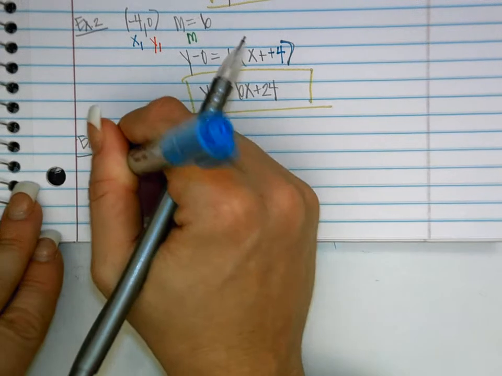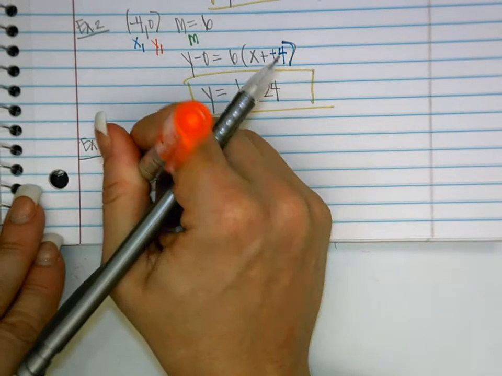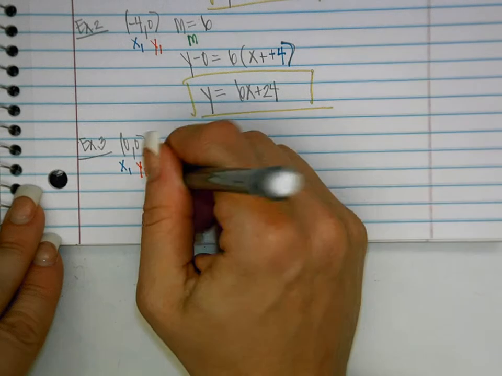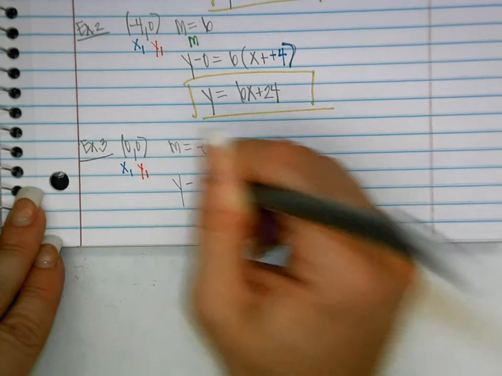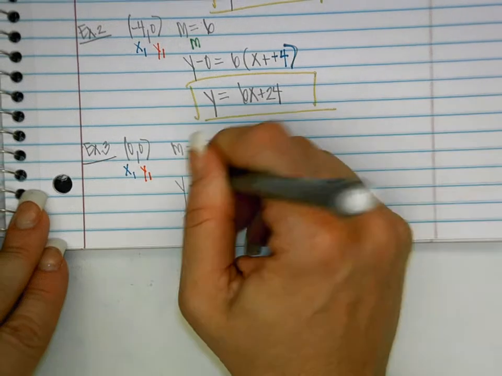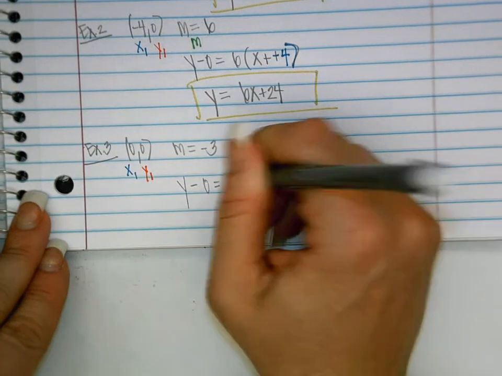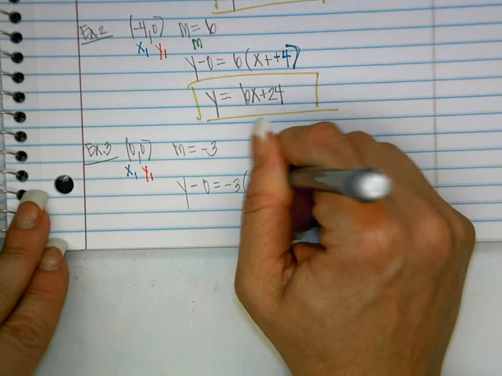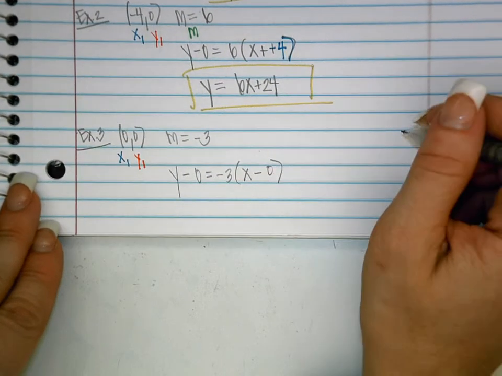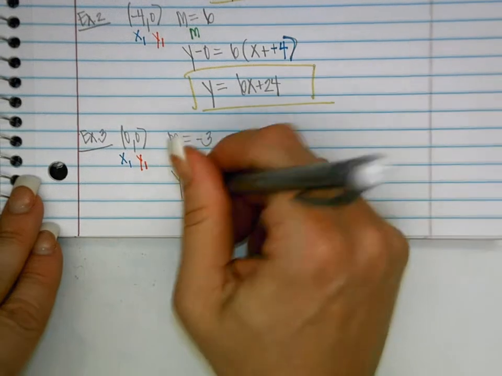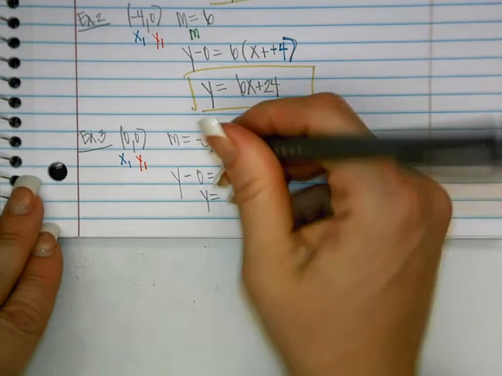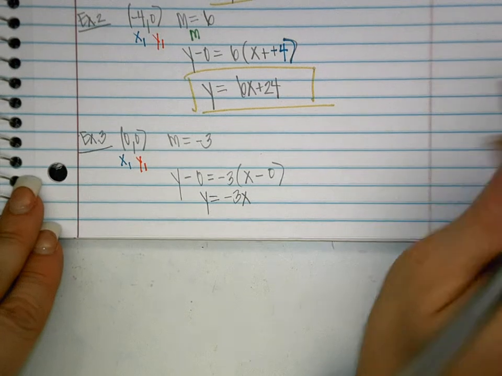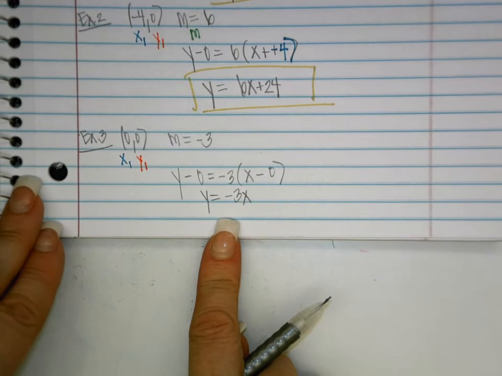Okay, so this is your x1, this is your y1, this is your m. So y minus y1, what's your y1? 0 equals, what's your m? Negative 3. Negative 3 times x minus, what's your x1? 0. What happens with all these zeros? They cancel out. They just go away. Okay? So y equals negative 3 times x is negative 3x. Negative 3 times 0 is nothing. That's your equation. That's it.